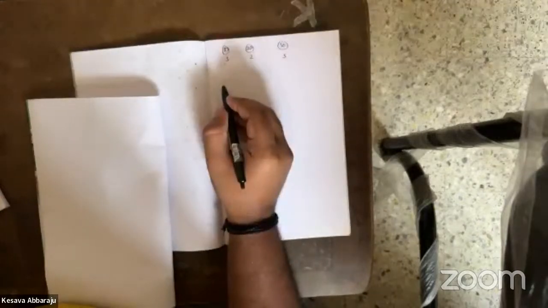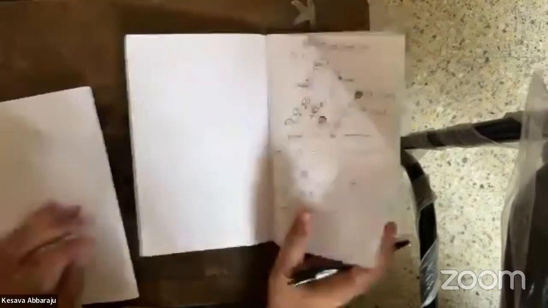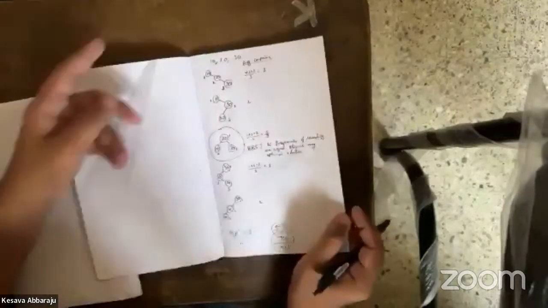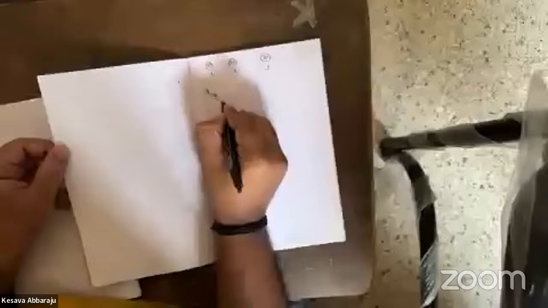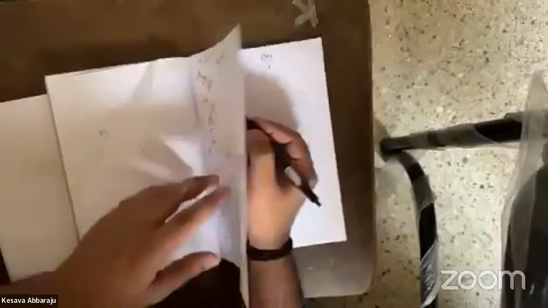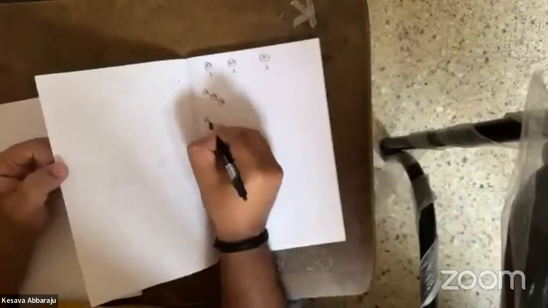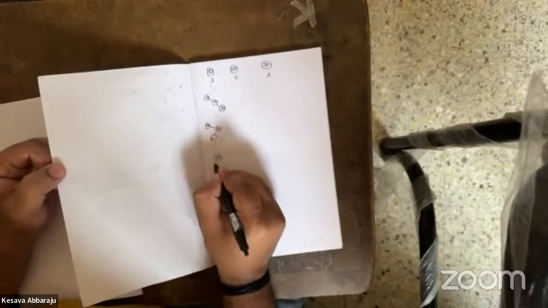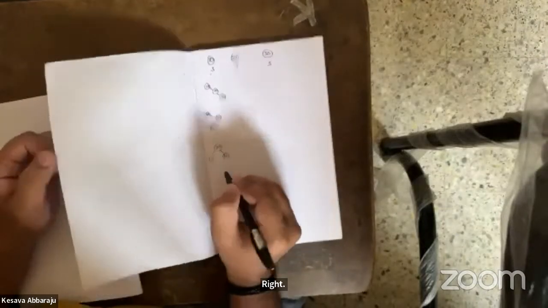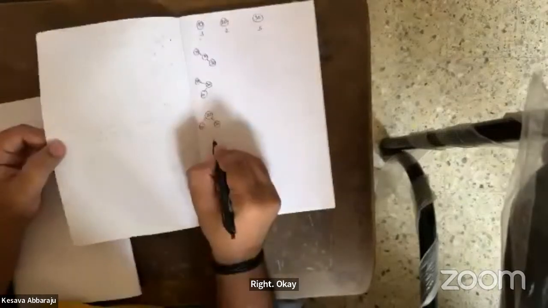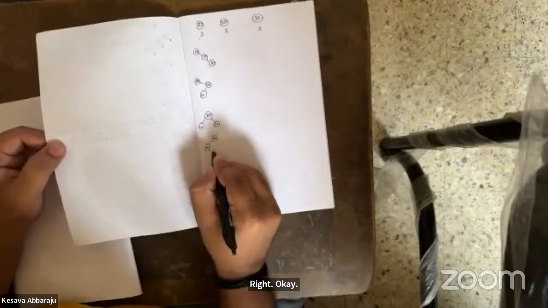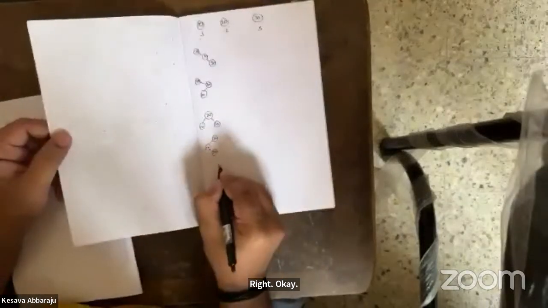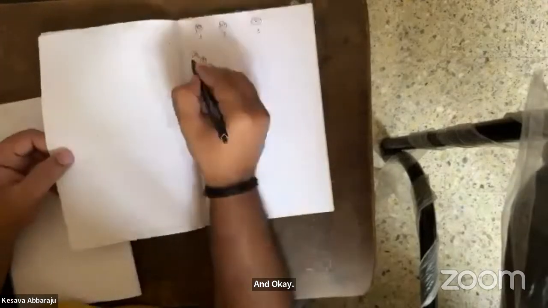Now, let me draw all the possibilities that we have. The possibilities are these only, right? Let me draw them. 10, 20, 30, and 30, 20. 20, 10, 30. 30, 10, 20. 30, 20, 10. The number of comparisons will be the same, right?